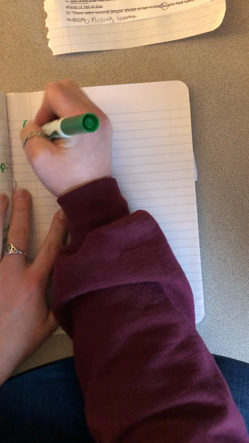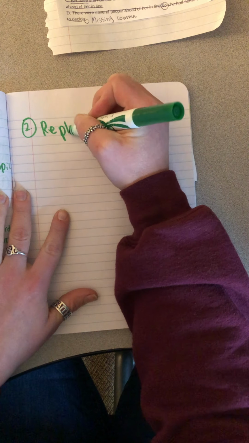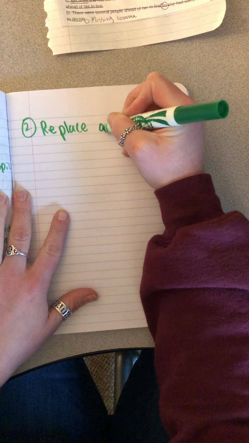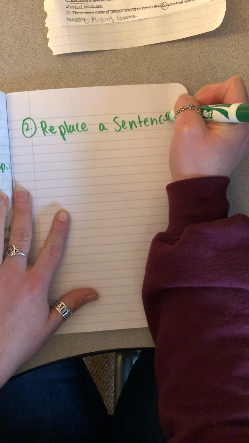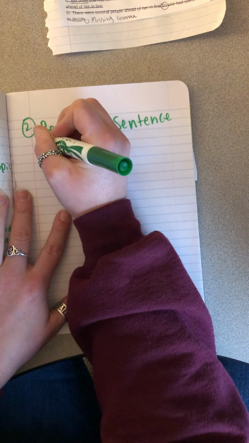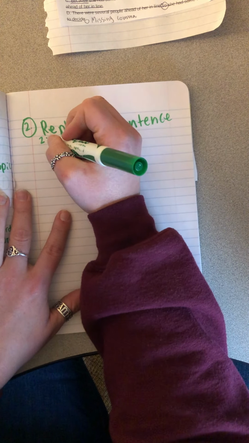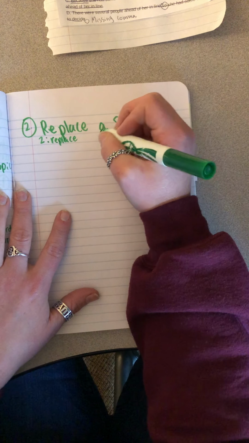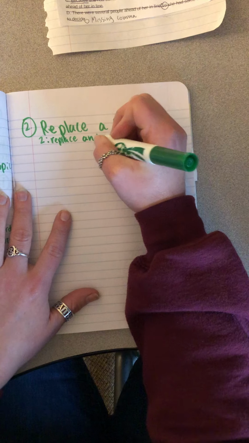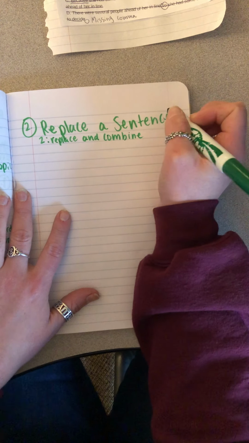Next, we are going to work on number 2. Now, a lot of us already have these notes started, so if you do, cool. Speed up the video a little bit. If you don't, just catch up. Replace a sentence. Okay? There's going to be 2 word choices that you're going to see on the STAR test that let you know that you are replacing. The first one is going to be literally replace. And the second one is combine. If it's asking you to combine a sentence, it's asking you to replace that sentence, okay?